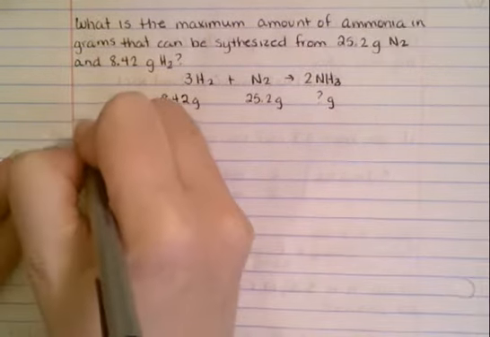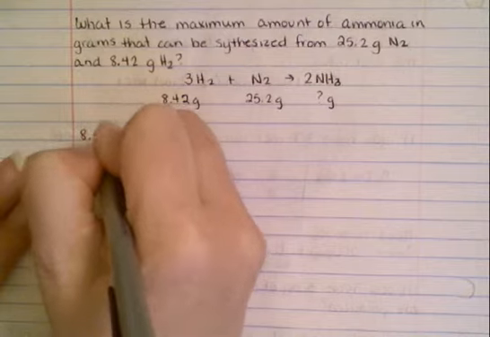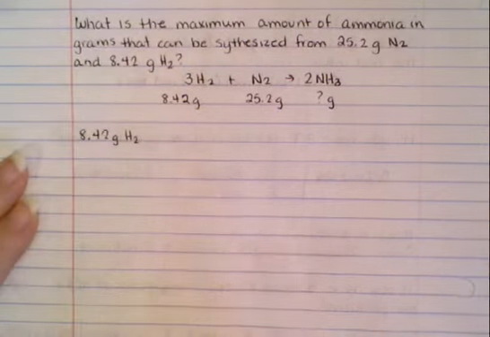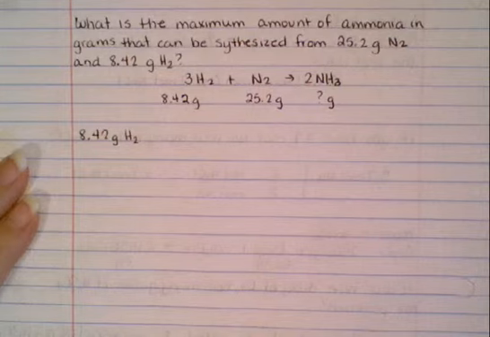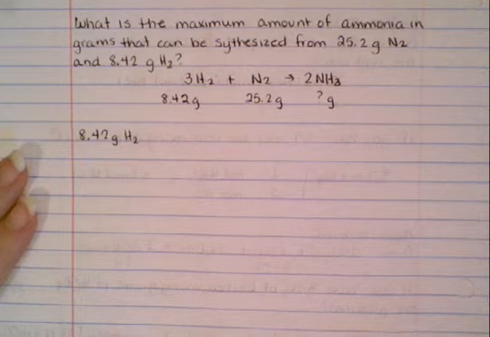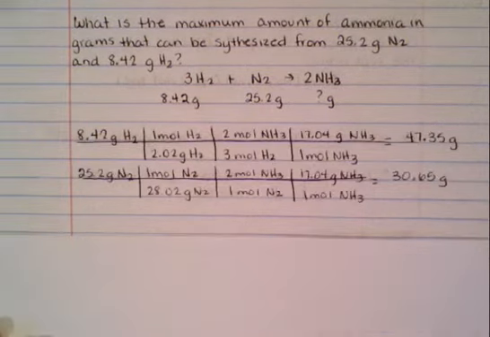So the first thing you're going to have to do is convert the grams of H2 into grams of NH3. And then you're going to have to convert the grams of nitrogen into grams of ammonia. So why don't you try that and check your answer. When you finish everything, this is what you should obtain.